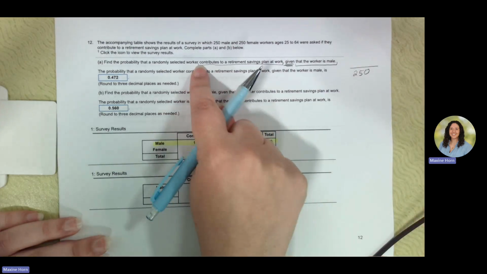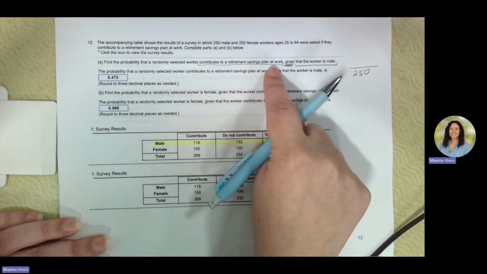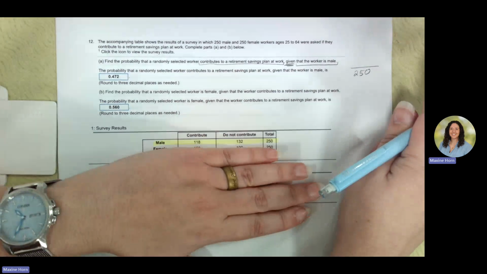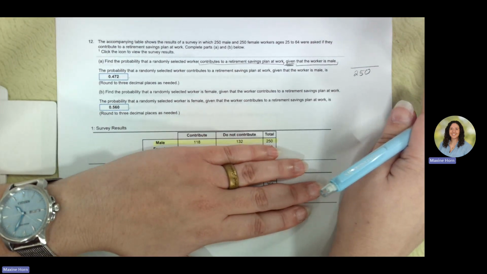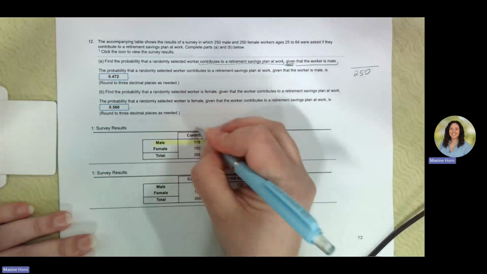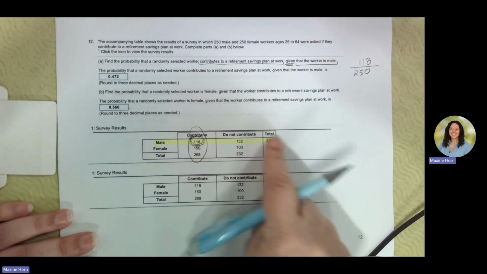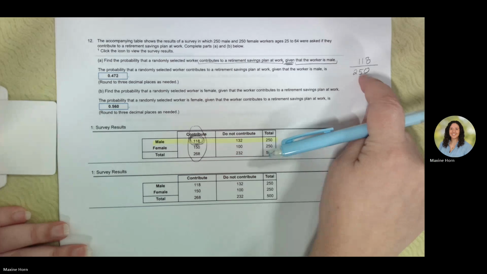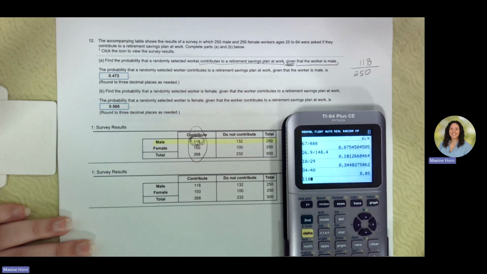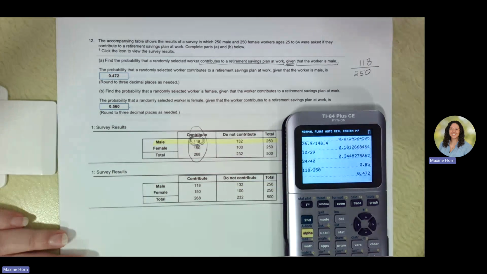Now for the numerator, we want to look at the people who contribute to a retirement savings plan, but I can only use the number that's highlighted. That's part of my new sample space, because remember, I can't use the rest of this. We have people who contribute and people who don't contribute, but again, I can only use the people who contribute that are male, because male is the new sample space. So let's plug that into the calculator. 118 over 250, and that's how they're getting the 0.472.